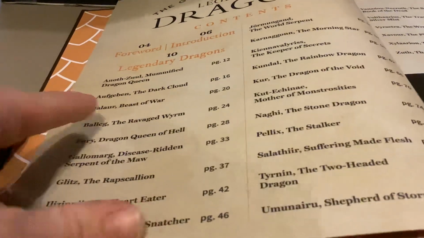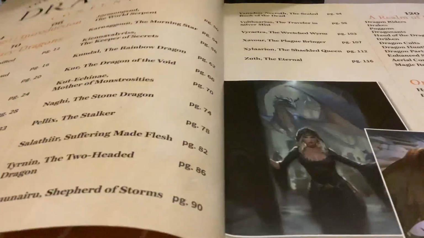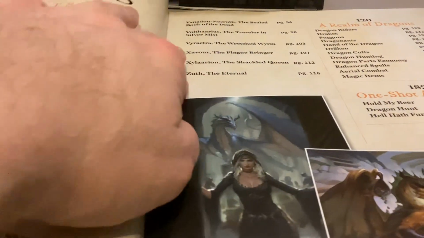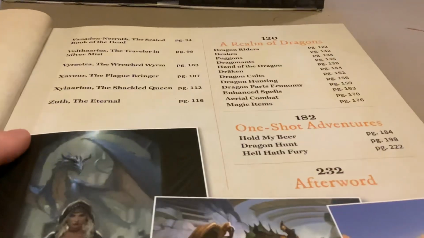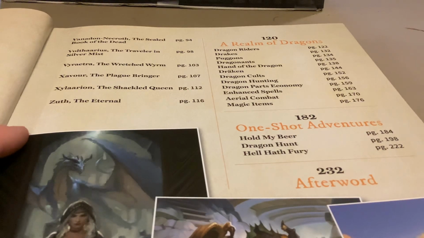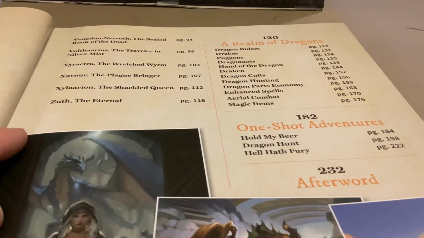As you can see here, it goes down through the table of contents, with the names of the actual unique legendary dragons that you can use. This is pretty much where most of the book is compiled. It also gets into a realm of dragons, so you could in a sense run a whole dragon-based campaign with this book, sort of like Dragonlance. You don't necessarily need to use the Dragonlance campaign setting.